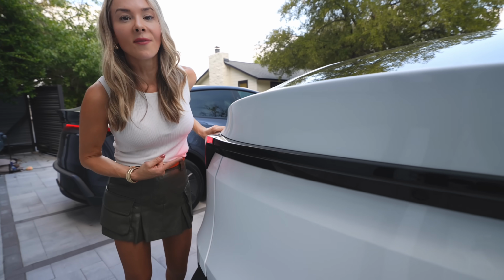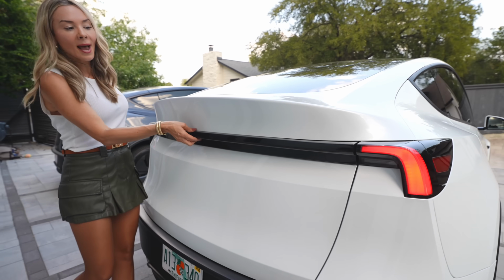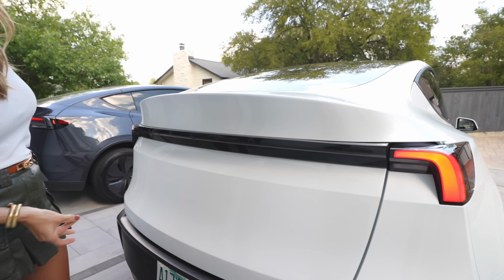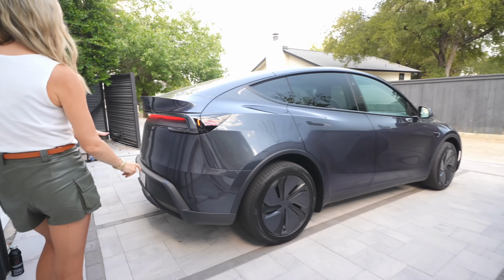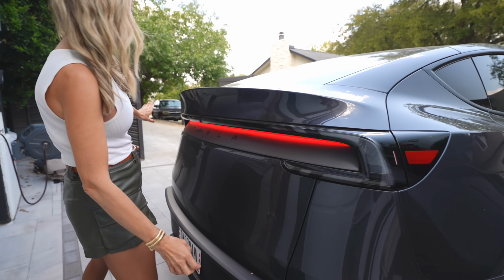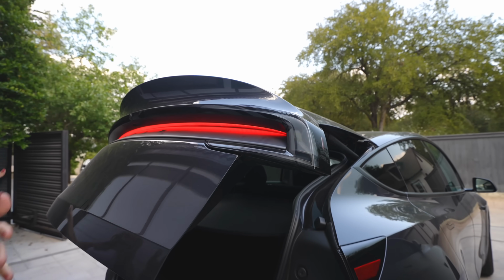The rear taillights have also been changed. Tesla says this makes it more aerodynamic. Look what happens though when you open up the liftgate right here. You can see that it's over on the side, versus over here we have that one-piece reflective light bar with that afterburner effect, and when you open up the liftgate, it's all built into it.